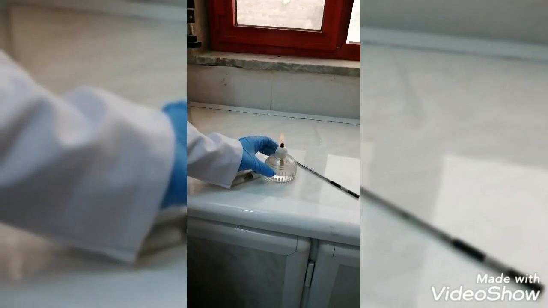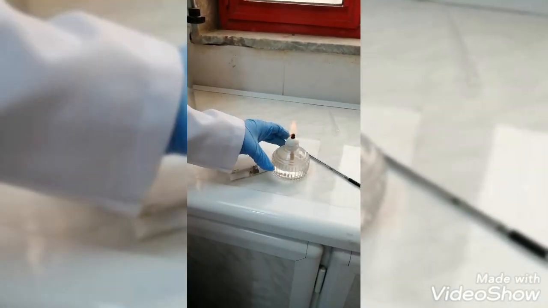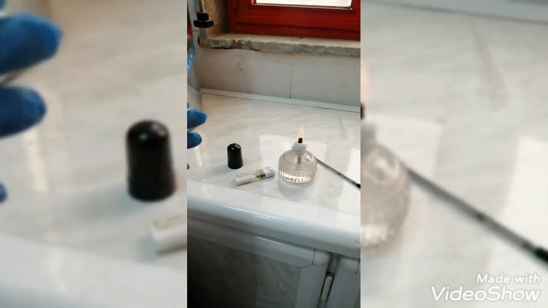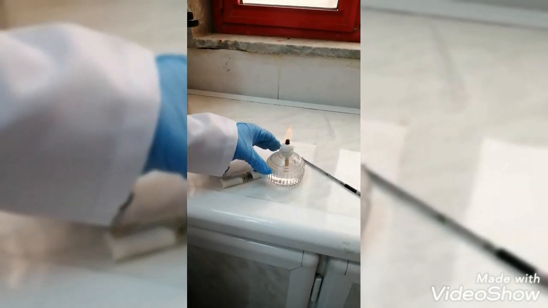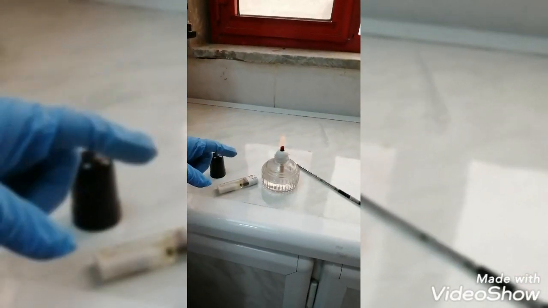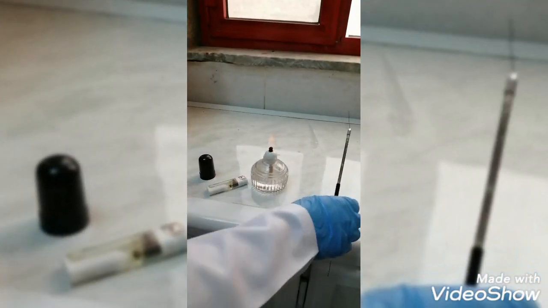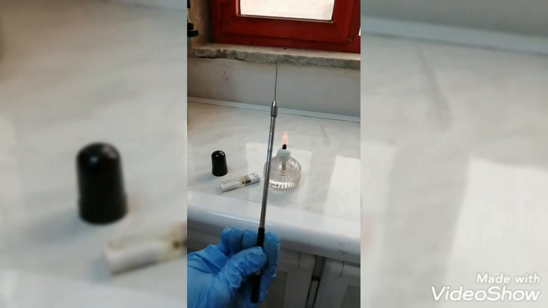This is our second part in the lab, about sterilization. In sterilization we apply heat, either dry heat or moist heat. This is an example of dry heat. This is the benzene burner, also called the alcohol burner. With it we can sterilize surgical instruments or some bacteriological instruments like this bacteriological loop.